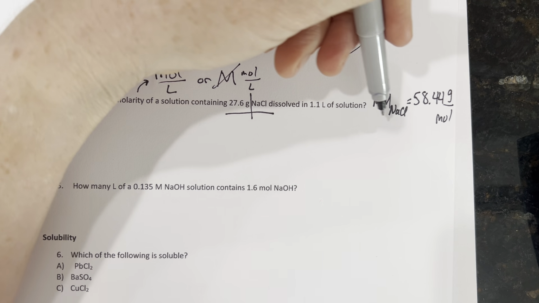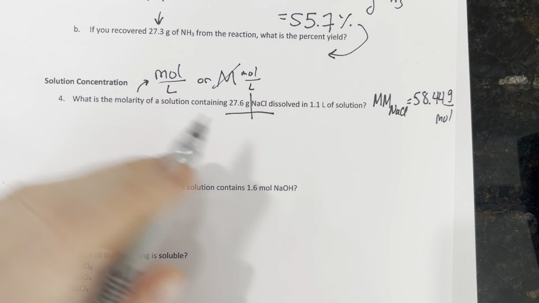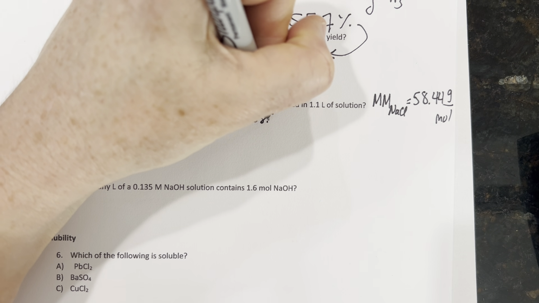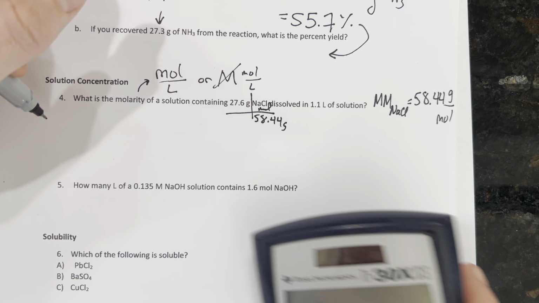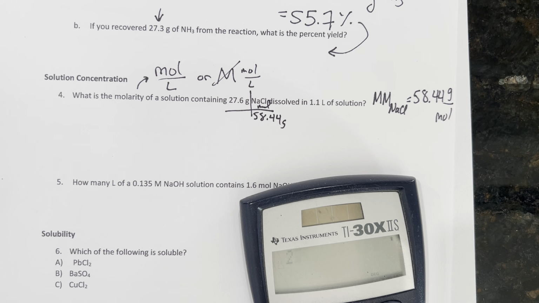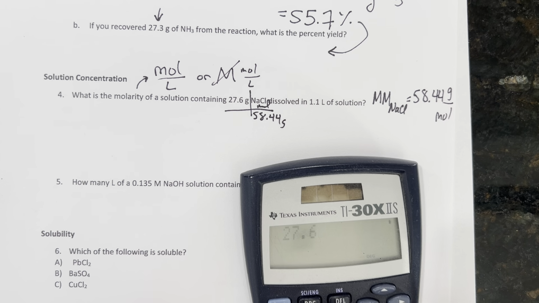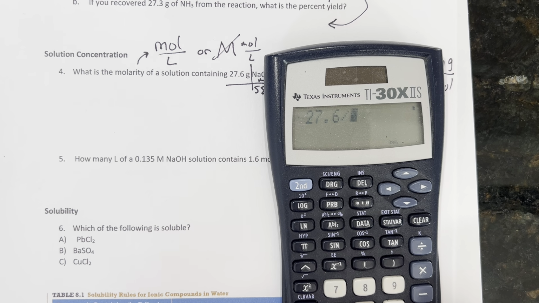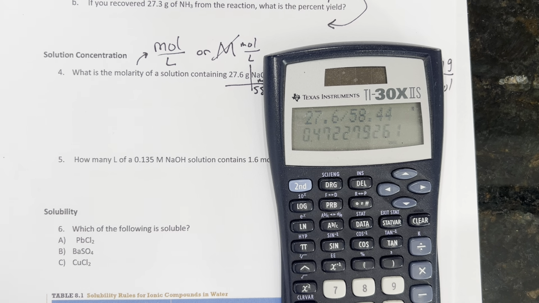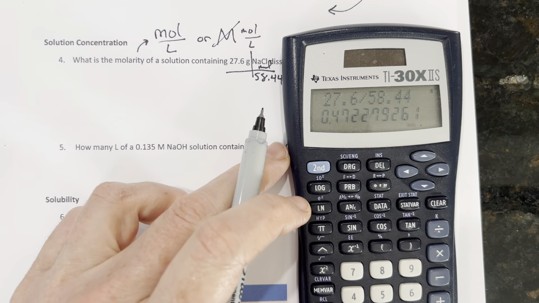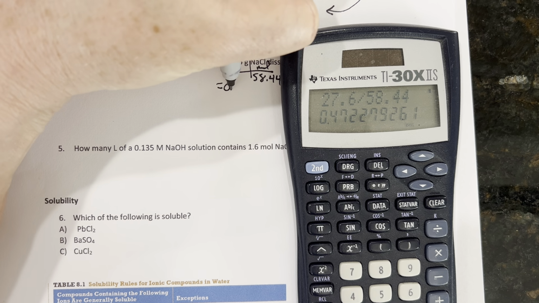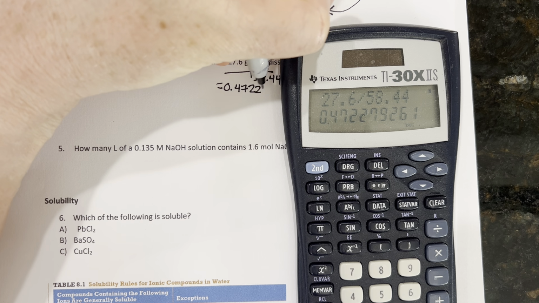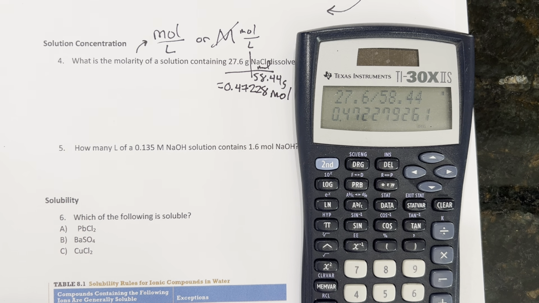It's the mass of a sodium and a chlorine. So, grams in a mole, we divide by the 58.44 grams per mole. Let's do that. 27.6 divided by 58.44, and I get an answer of 0.47228 mole. So that's the number of moles we have.